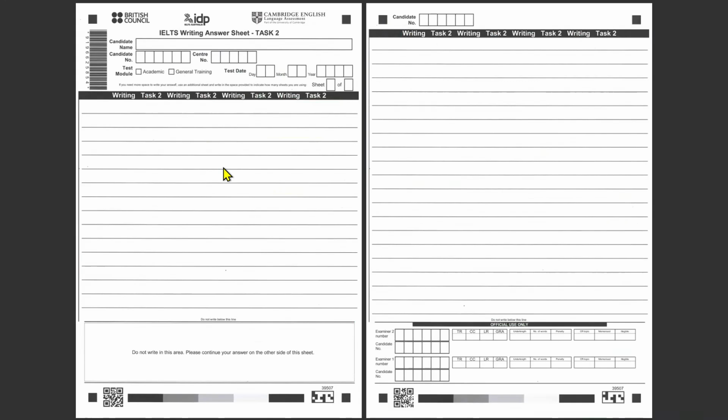Today, there is a slight change in the rules when it comes to the paper-based test. All of you have to use a black ballpoint pen, and a pencil is no longer allowed. Usually pencils used to be allowed, but now you have to use a black ballpoint pen only.